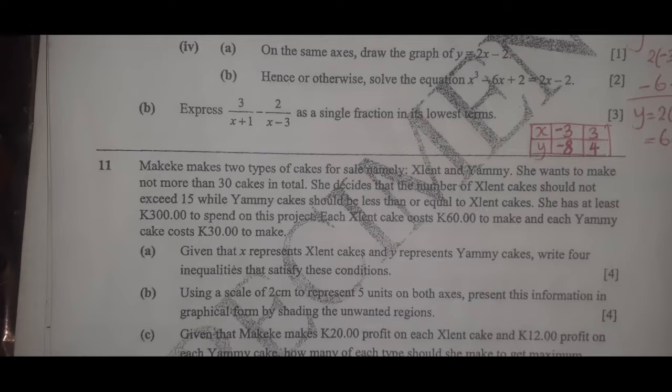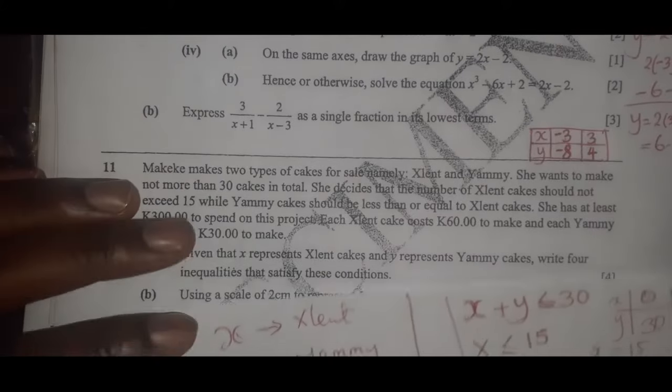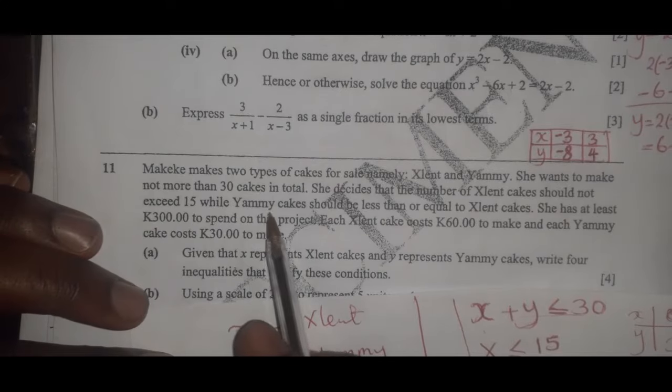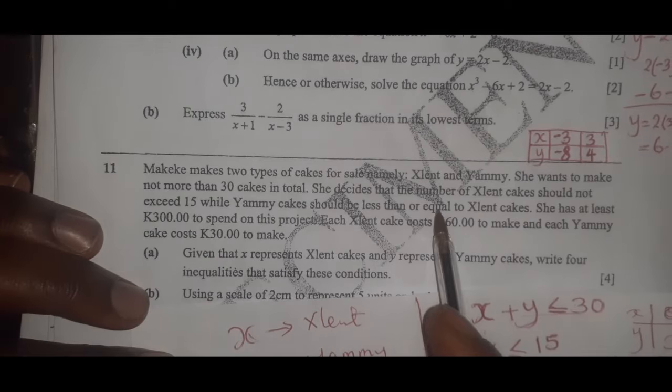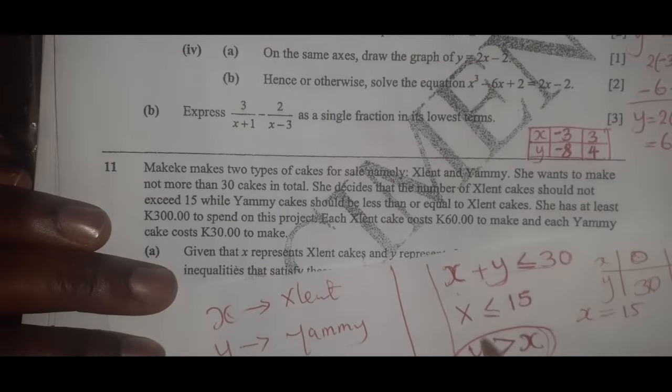I beg your pardon here. I don't even know what I was reading, because the question says yummy cakes should be less than or equal to excellent cakes, not what we did here. Take note of that.